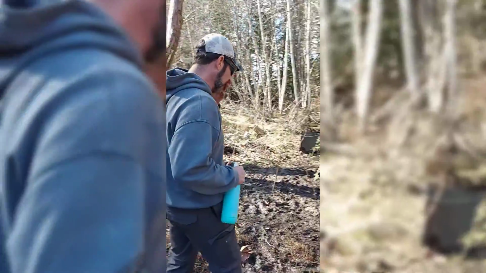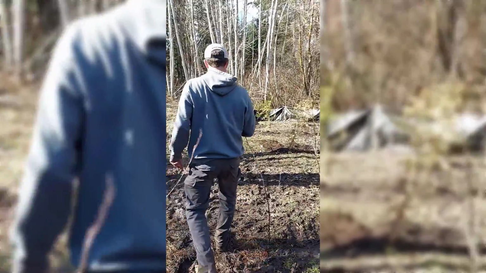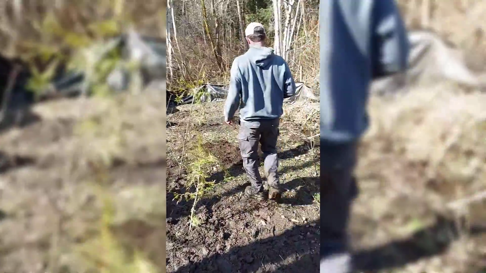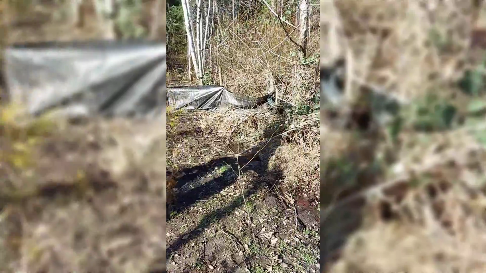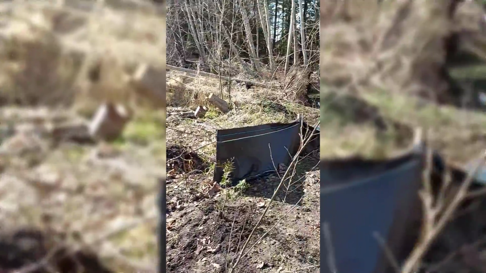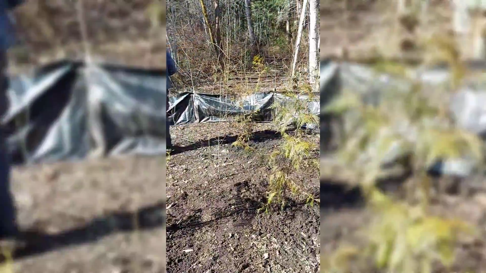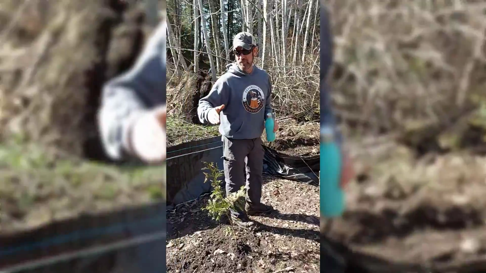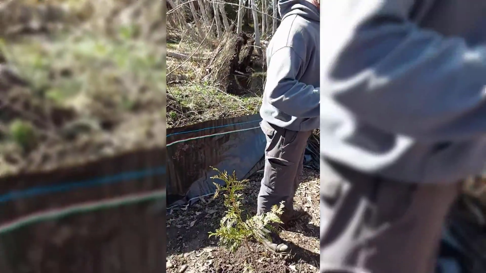You want to walk through and take a look? Yeah. Here we have, I think, 50 or 60 conifers. Cedar closer to the creek. Why is that? Just because they like more wet area. And then as you move further away from the creek, you can go to conifers like Douglas fir or hemlock.